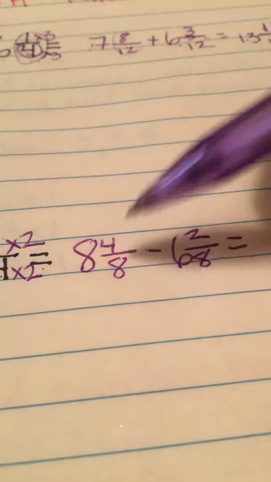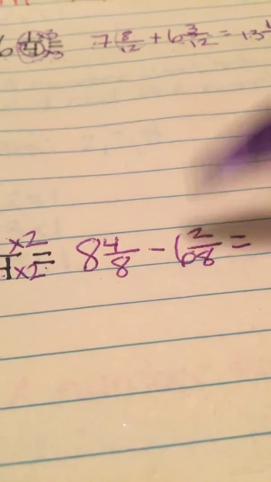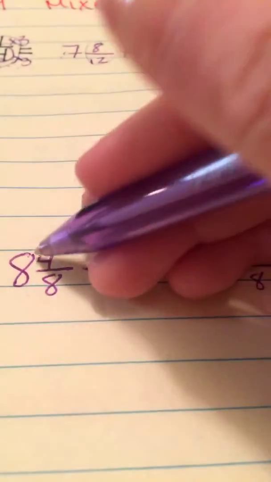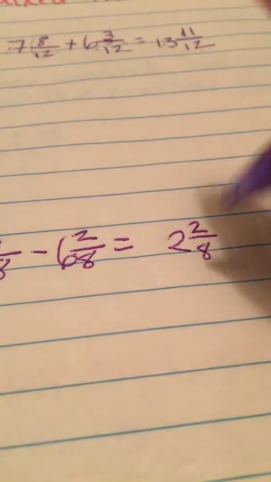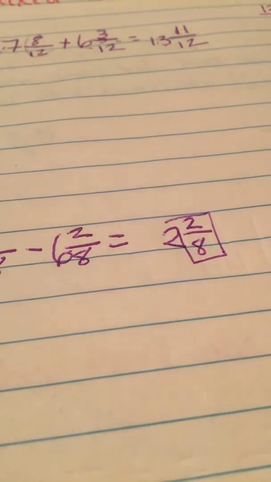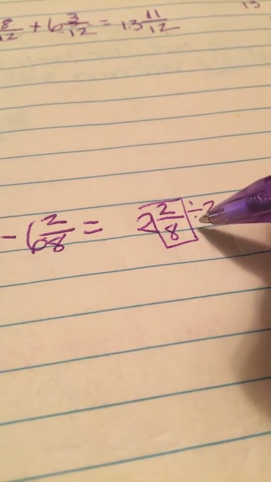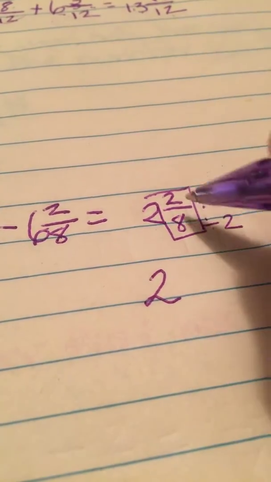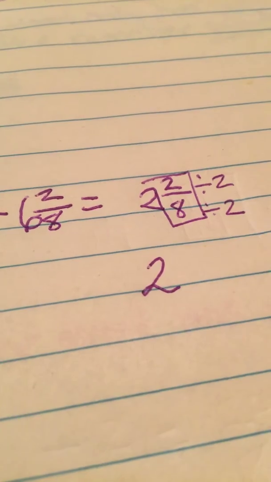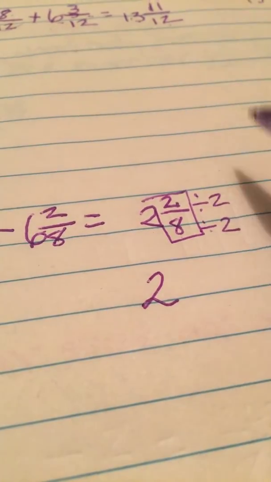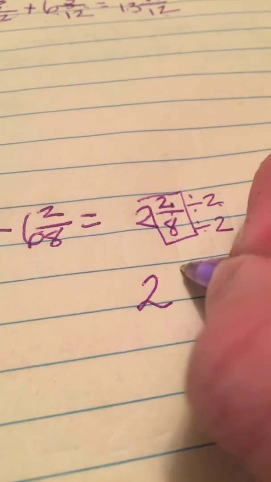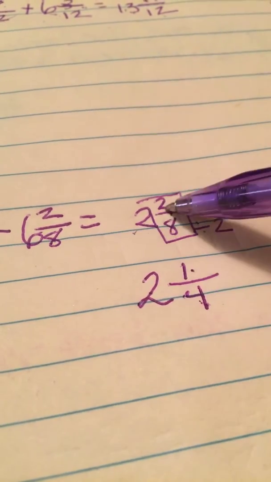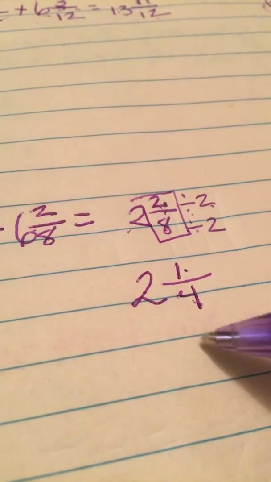Again, subtract the fractions first. So 4 minus 2 over 8 is 2 over 8. 8 minus 6 is 2. I can go ahead and simplify this part. I can divide the top by 2, bottom by 2, because I want to make it smaller, but it's still the same thing. So 2 out of 8 would end up being 2 divided by 2 is 1, 8 divided by 2 is 4. So 2 and 1 over 4 is the same as saying 2 and 2 over 8, just that we're making it a bit simpler and smaller.